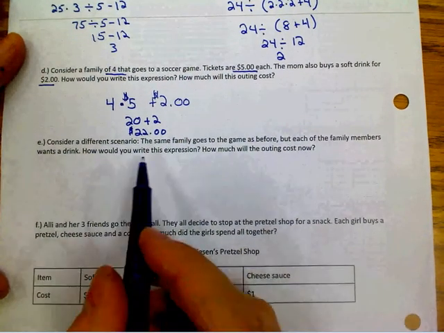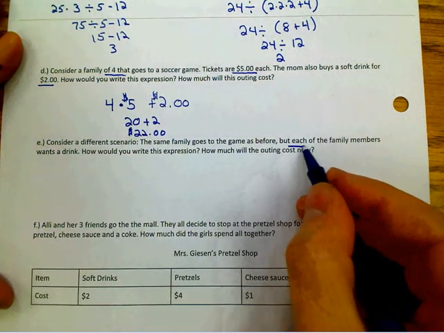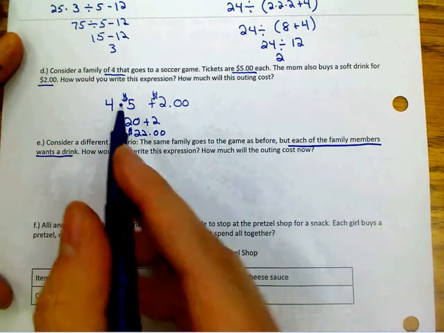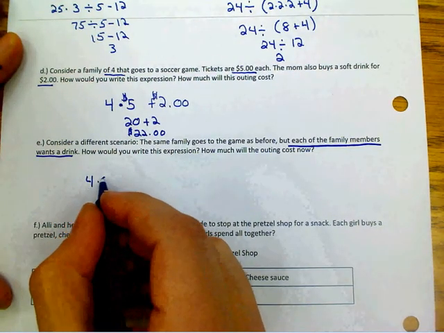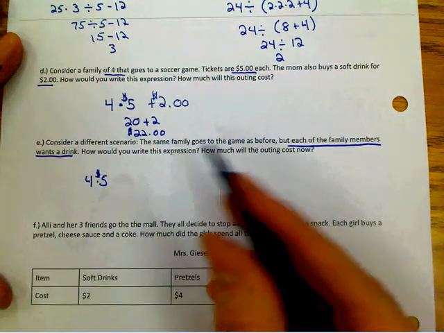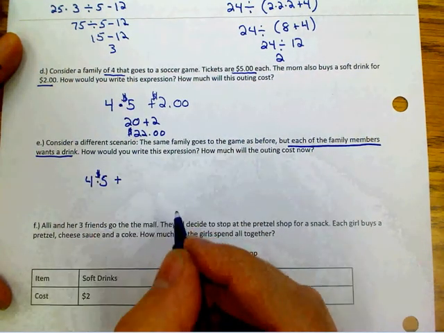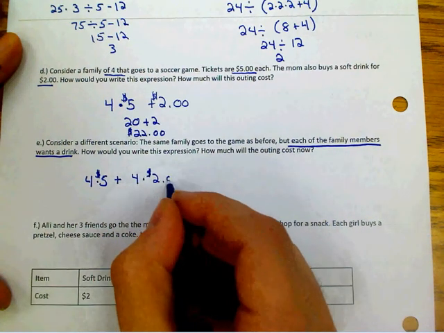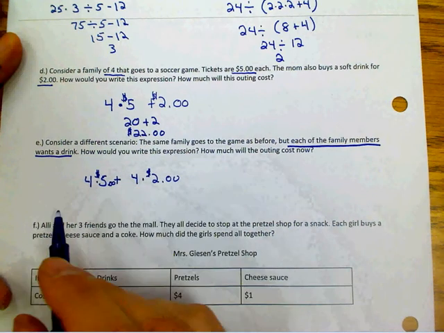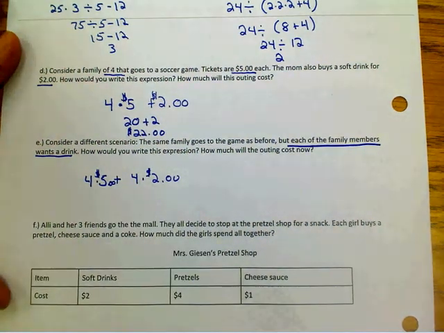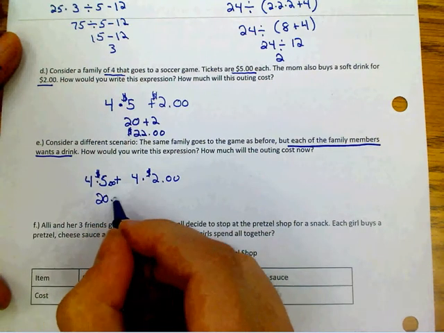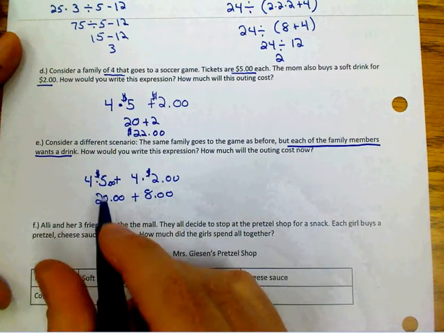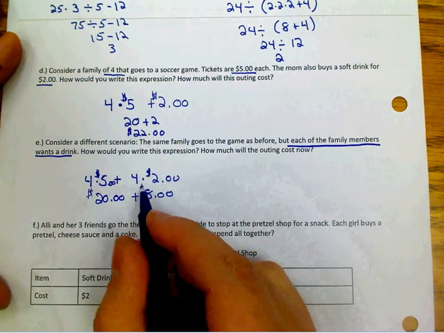Okay, so if the same family goes to the game as 4, but each of the family members wants a drink, how would you write this expression? So we're going to start with the same thing. Tickets are still $5 a piece, so it's 4 times $5. Since there's 4 members of the family, we're going to have to add another 4 times 2. Everybody gets a soda. Okay, so then our explanation is 4 times 5 is $20, plus 4 times 2, which is $8, and their total outing costs $28.